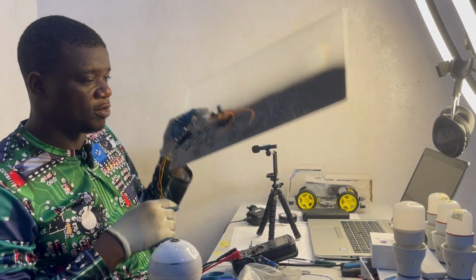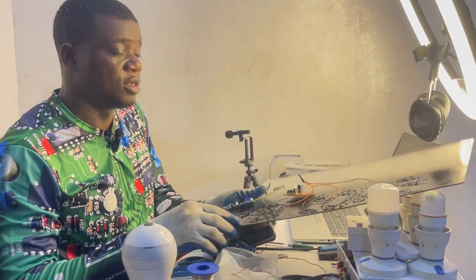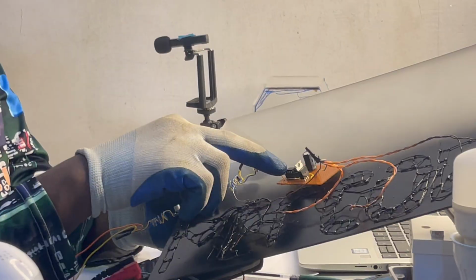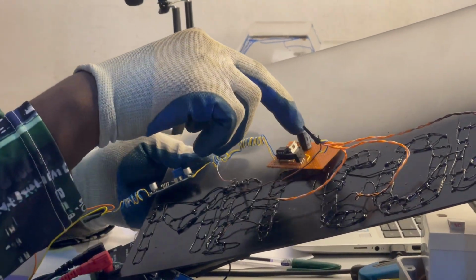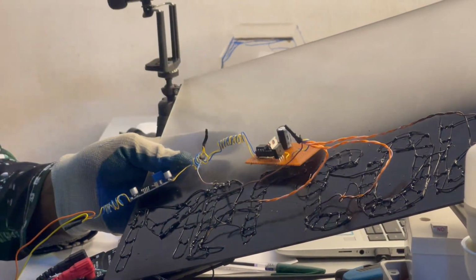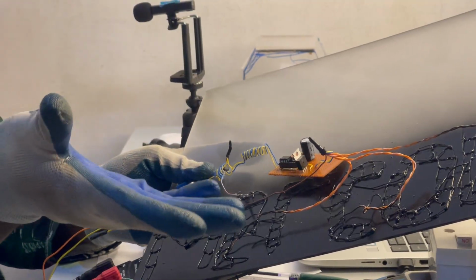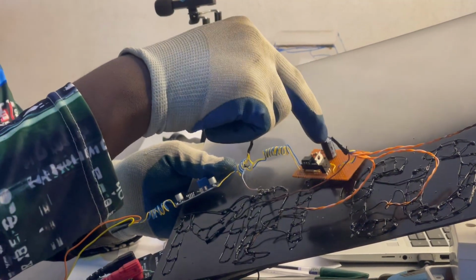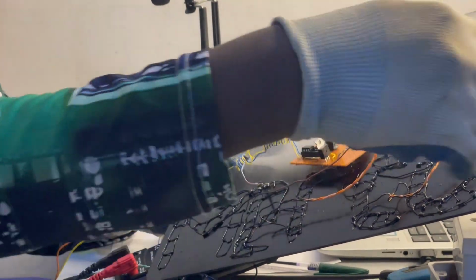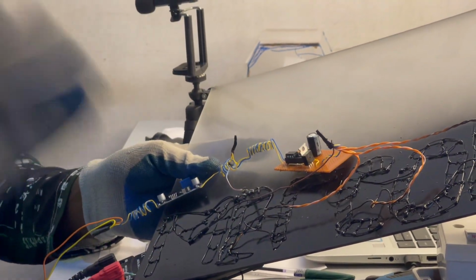We have a few components that I've used. This is a 555 timer IC. This is an electrolytic capacitor, 1000 microfarad by 25 volts. The 25 volts means that wherever you are putting it, it shouldn't be more than 25 volts. But in this case, we just have a 5 volt system, so that one is settled.